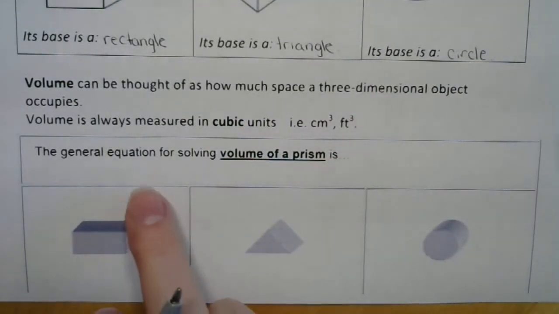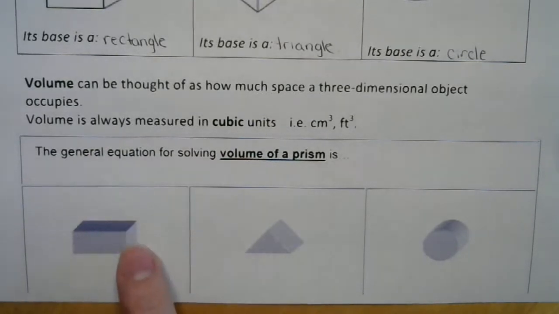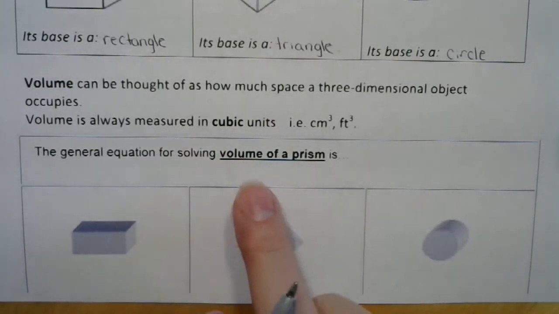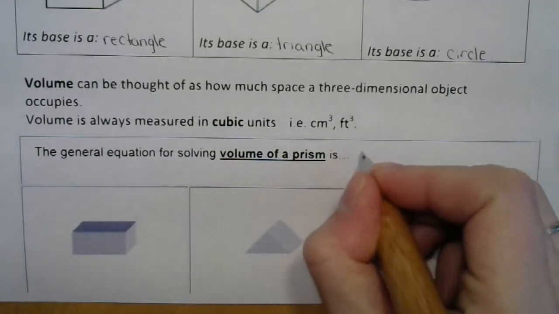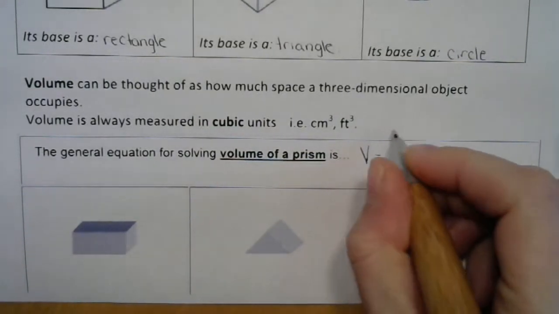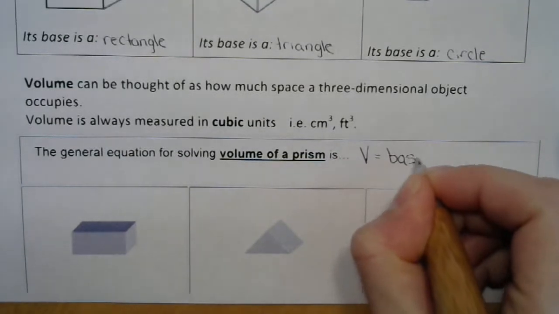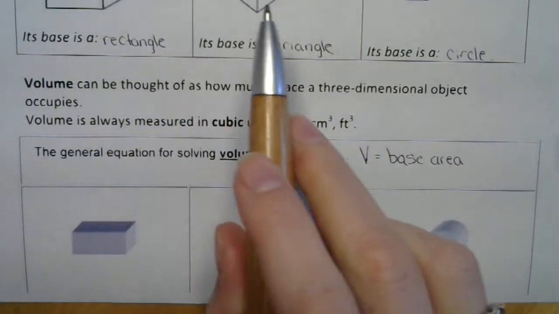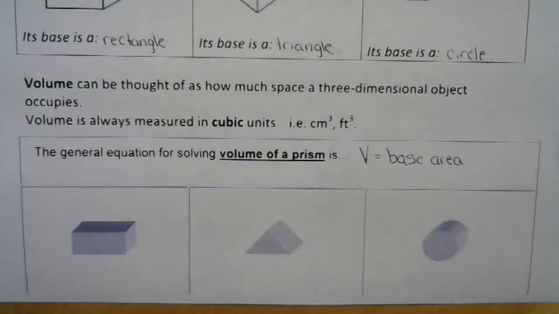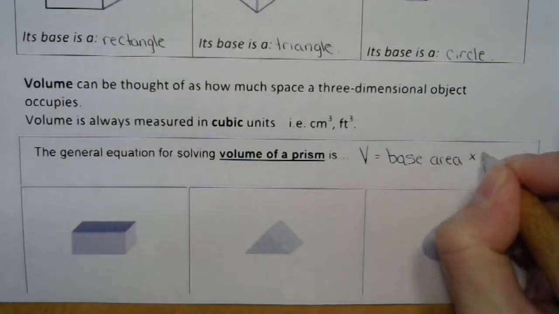Okay. In general, so if you don't have one of these shapes, the volume of a prism is always the base area. So remember, we looked at some of these bases. This one's a rectangle, triangle. Take the area of the base and multiply it by the height.